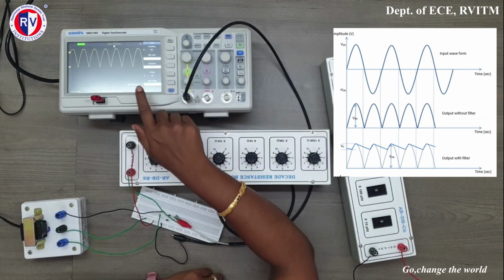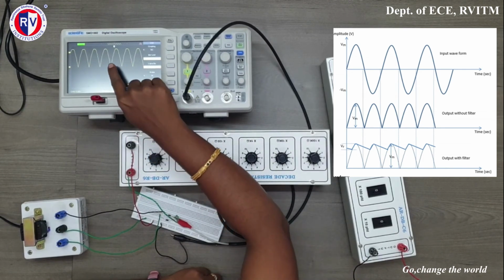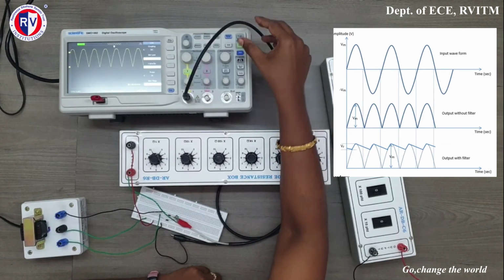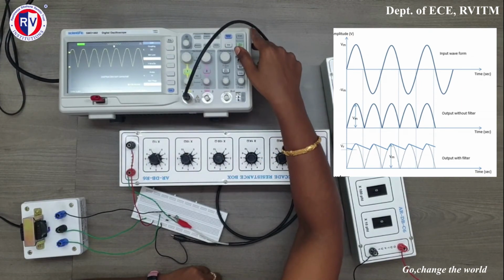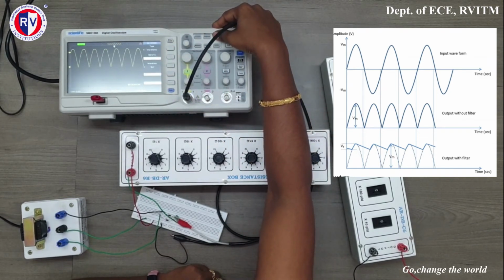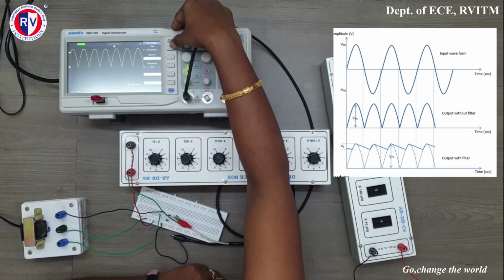So, what are the takeaways from the full wave rectifier after getting this output? Okay. So, this is the expected waveform. Let me try to save this, save it as a waveform. Okay.